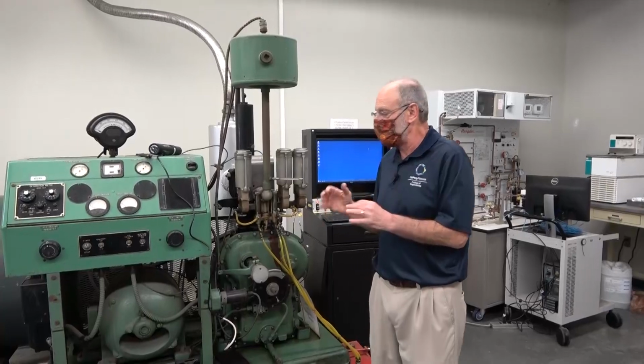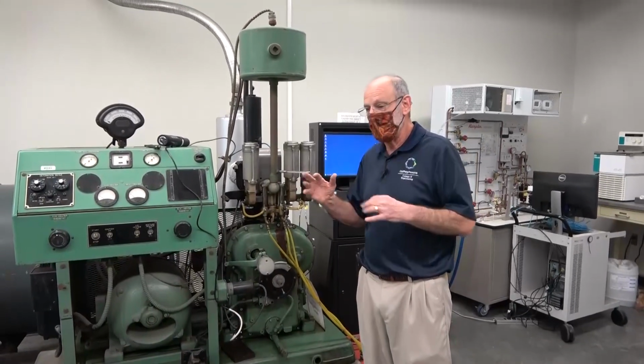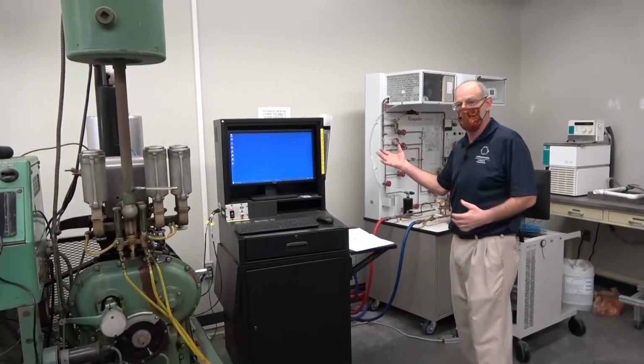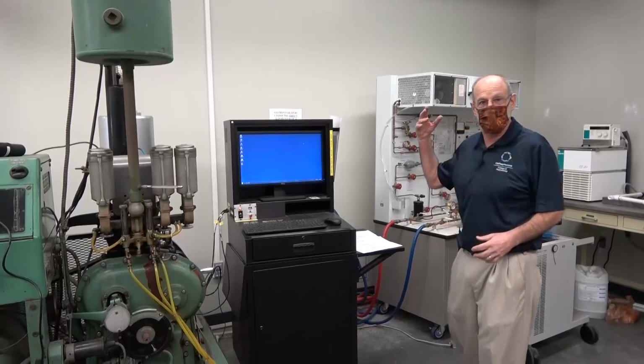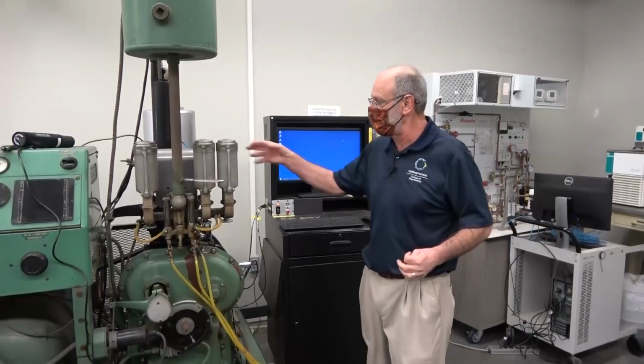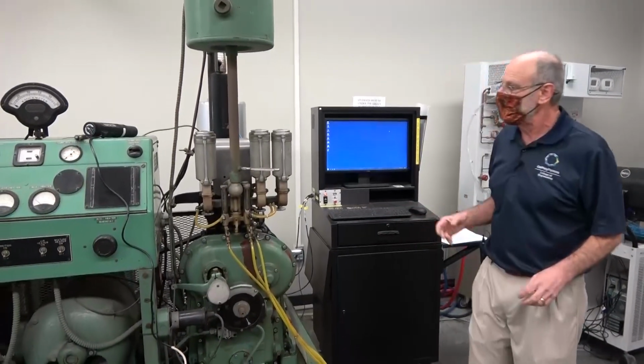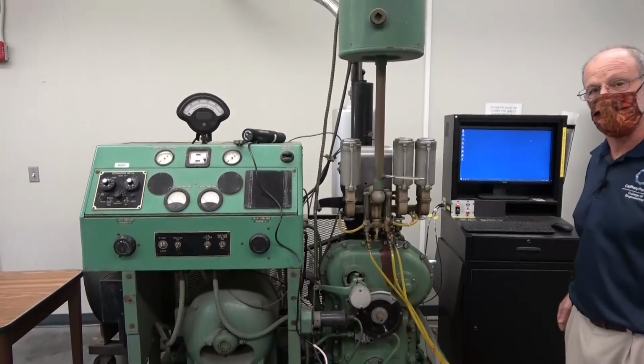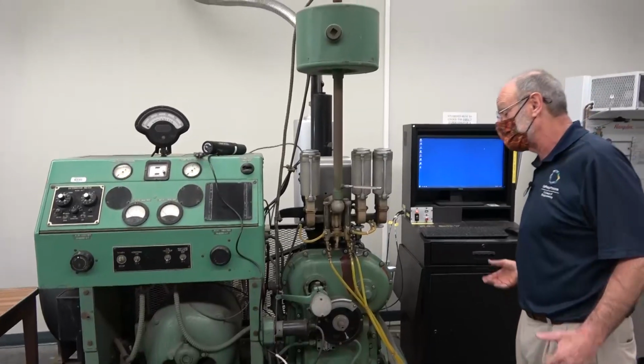So as we begin, we're going to make sure everything is set up appropriately. We've already turned on the exhaust fan. We've already turned on the water supply, cooling water to the engine. And we've already turned on the air supply, which is going to provide cooling to the pressure transducer. I've already put some fuel into tank number 2, so that's the tank we're going to utilize.